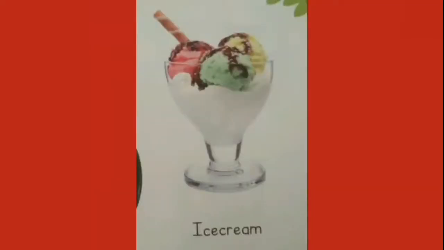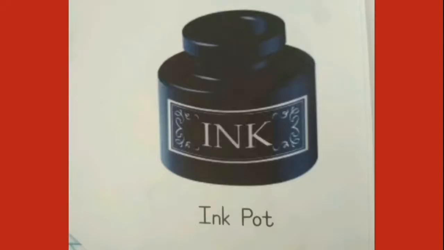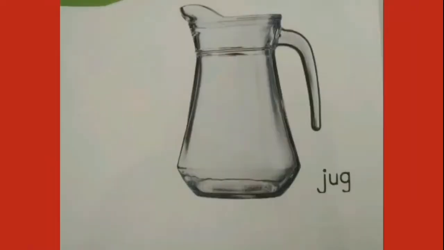Capital I, small i. I says I. I says E. I for ice cream. I for ink pot. Capital J, small j. J says J. J for jug. J for jam.